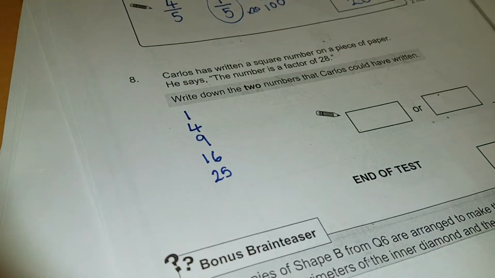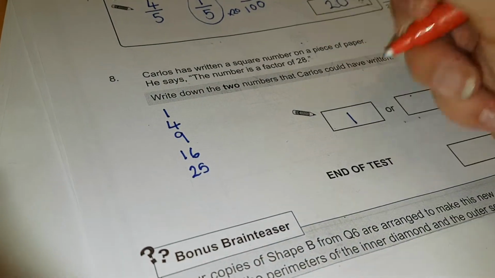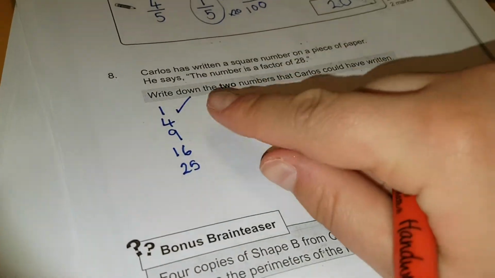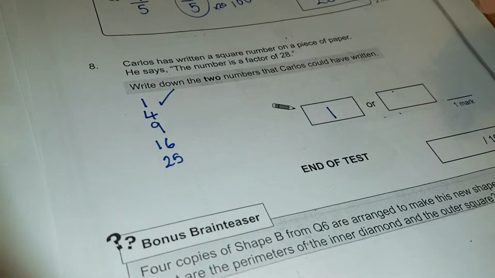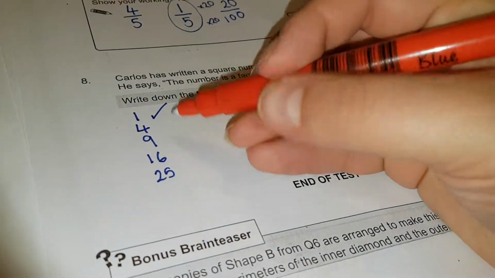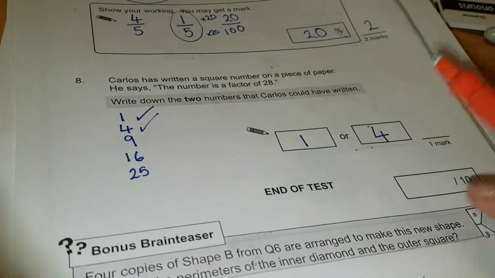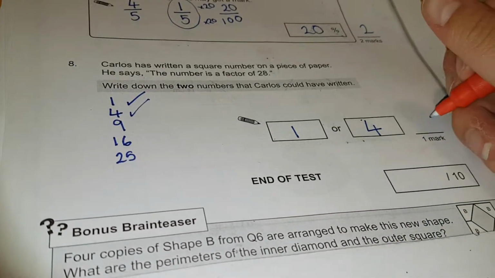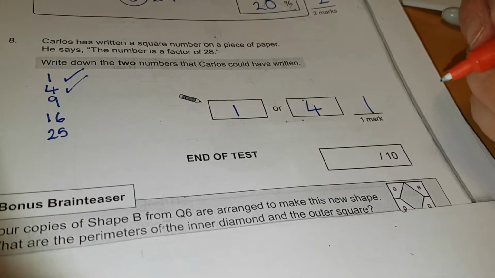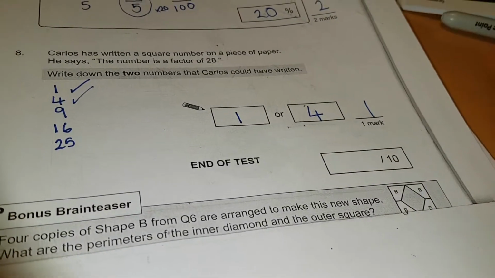1 times 28 is 28, so 1 could be one of the options. 4 also goes into the 28, 4 times 7. So I know that the 2 square numbers that Carlos could have written are 1 or 4, and that gets you 1 mark. If you want to add up, see how you did, and give yourself a score out of 10.